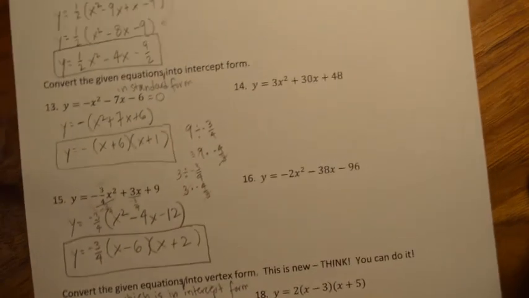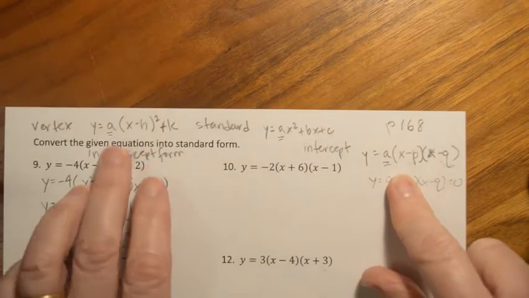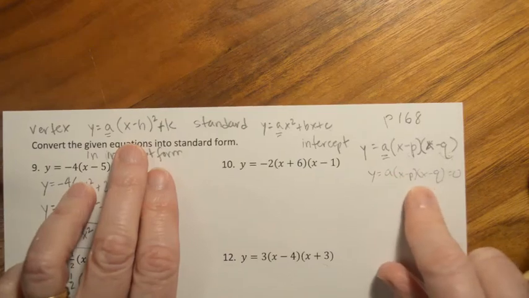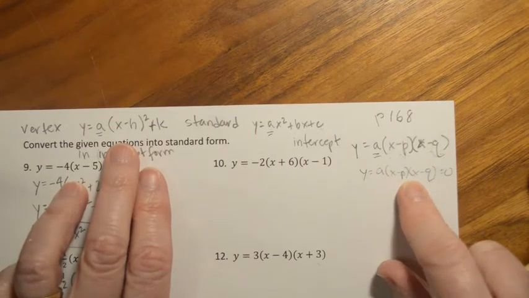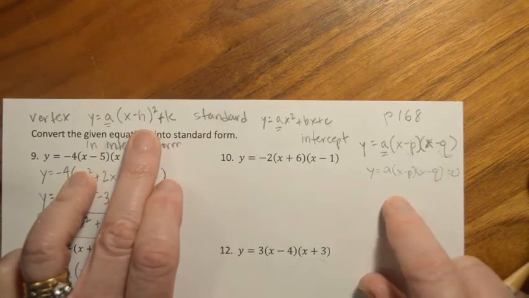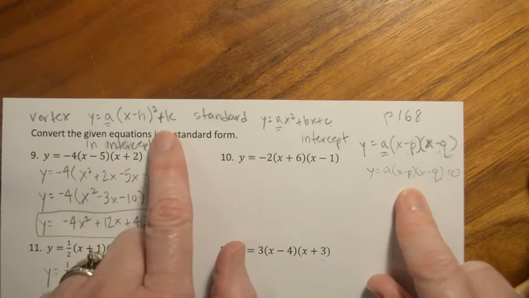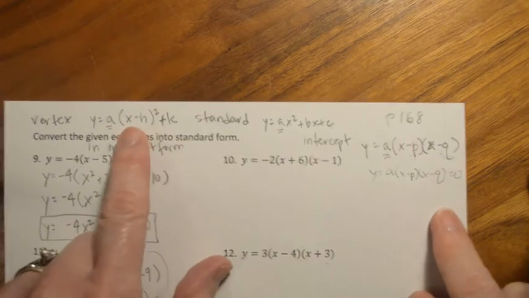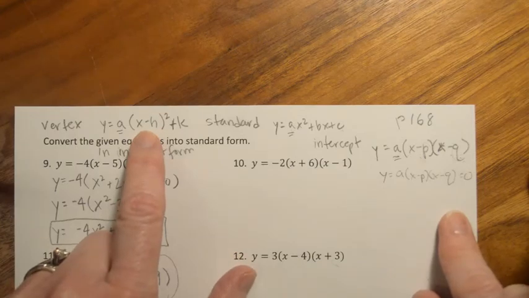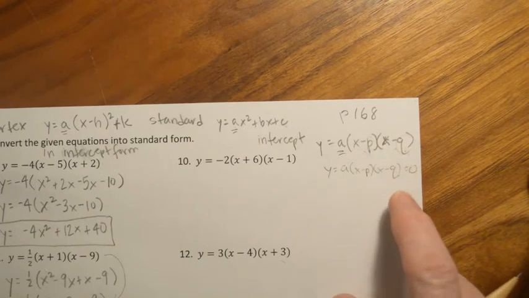Okay, so to get from intercept form right here into vertex form right here, first of all, you might say, well, we don't need to get rid of parentheses because this still has parentheses right here. But actually we do, because this has an extra thing added at the end, which we don't have here. And this is really the same parentheses twice. These are two different ones.